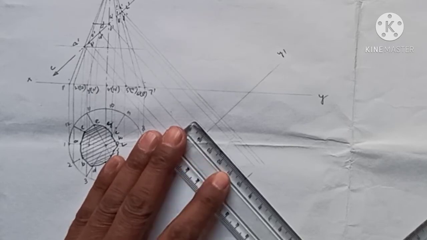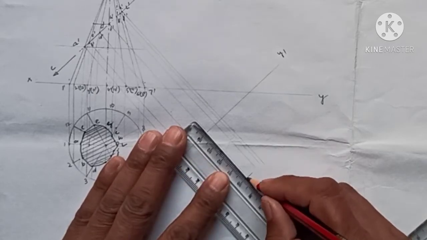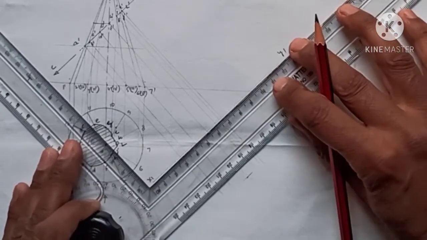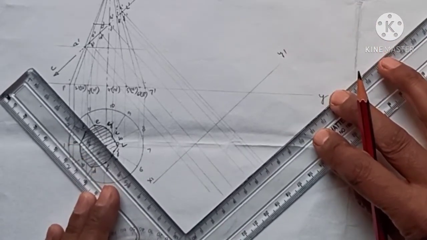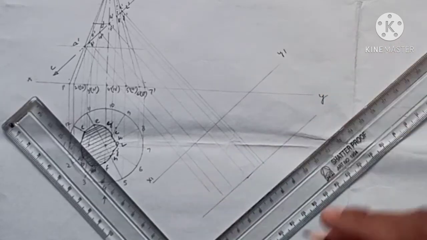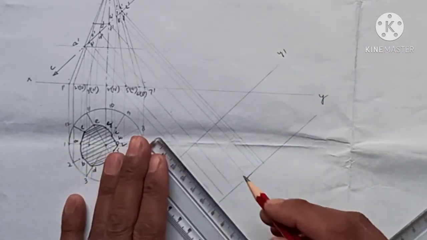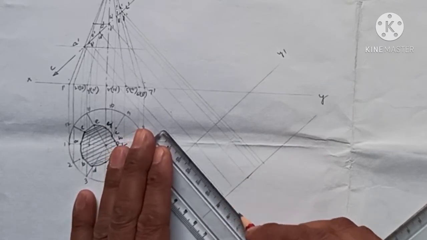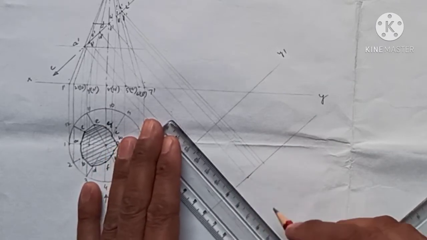So let's take it. So this is what I was looking for, and I will draw a line exactly parallel to this line. That's my major axis which I was looking for. Fine. So produce again these points beyond this line. Now produce these points beyond this line.